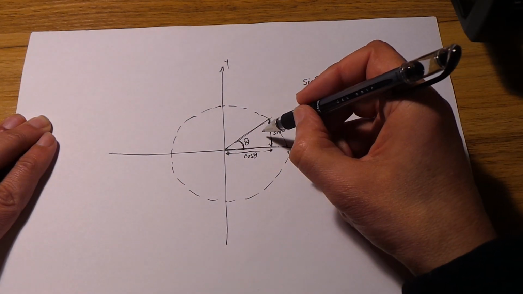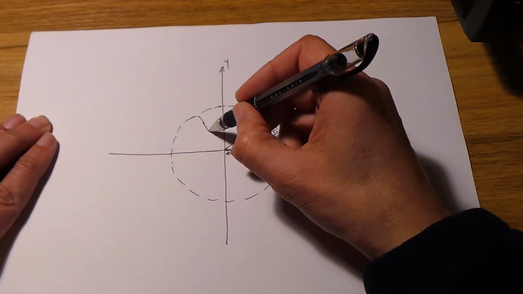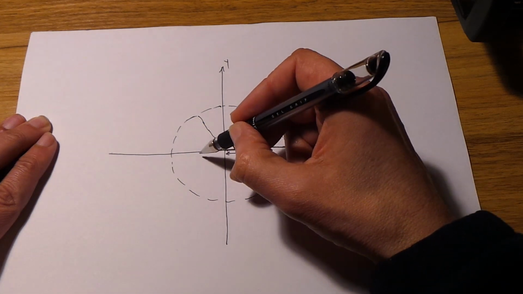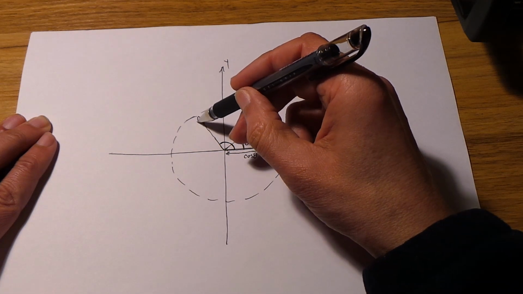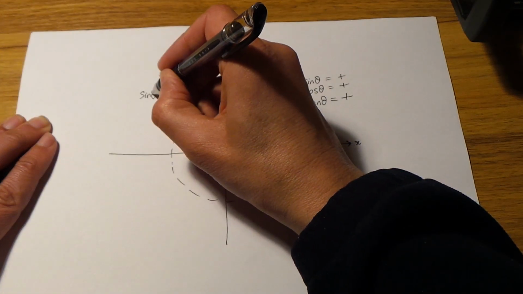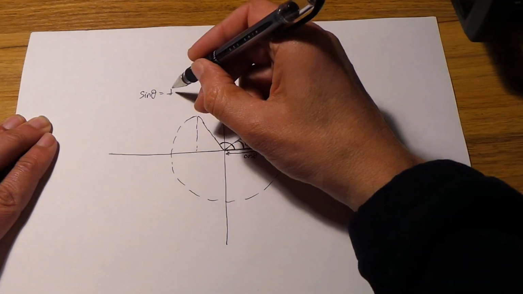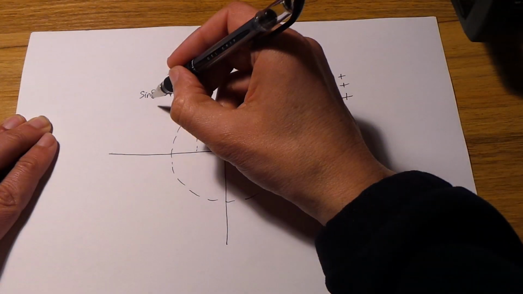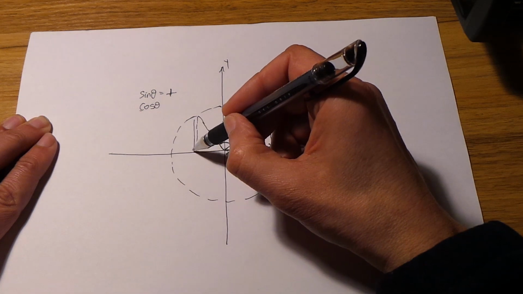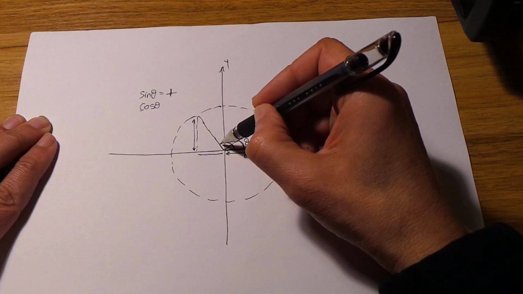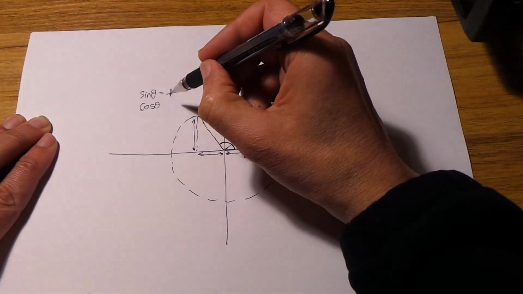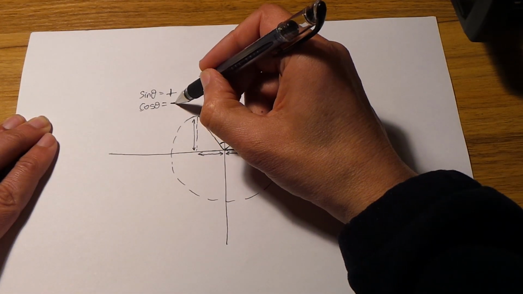However, if we take our angle and we continue to rotate our line and we move into the second quadrant here, so that we now have an angle theta which is greater than 90 degrees but still less than 180 degrees, then we have a y distance or a sine which is still positive, so sine of theta is still positive, but this time the cosine of the angle, which is this, that was the sine, this is the cosine of the angle, is now measured in the negative direction along the x-axis, so the cosine of the angle is actually negative.